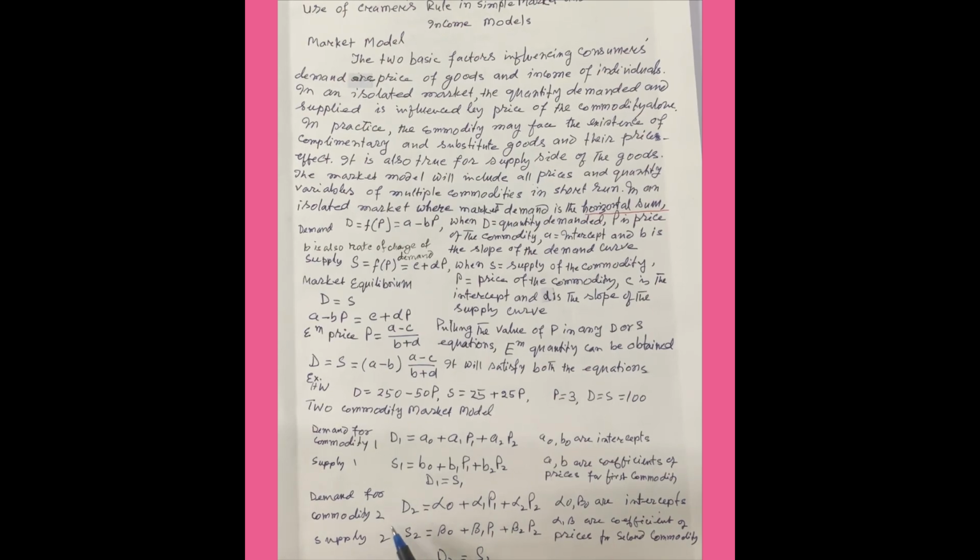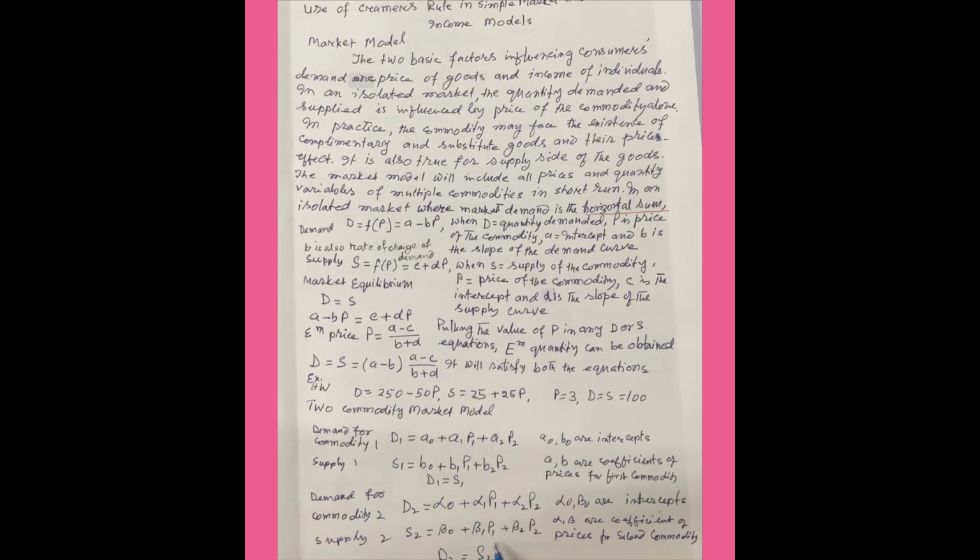So demand for commodity 2, D2, is equal to alpha naught plus alpha 1 P1 plus alpha 2 P2, and supply for commodity 2 is beta naught plus beta 1 P1 plus beta 2 P2.